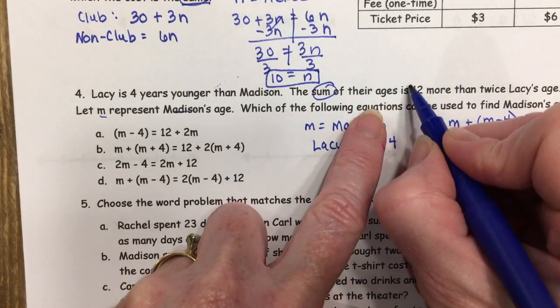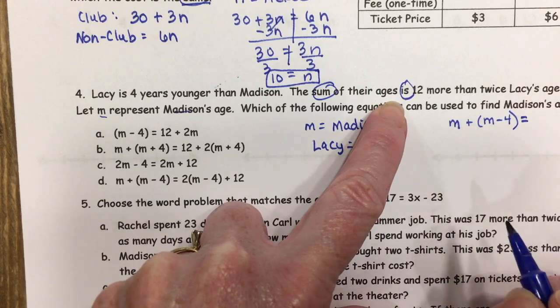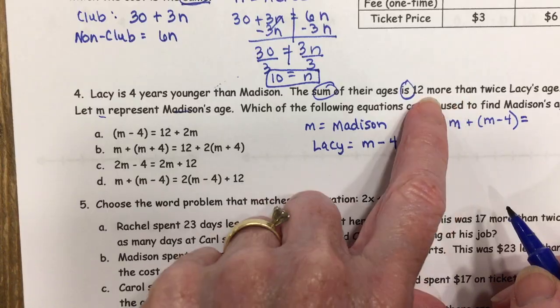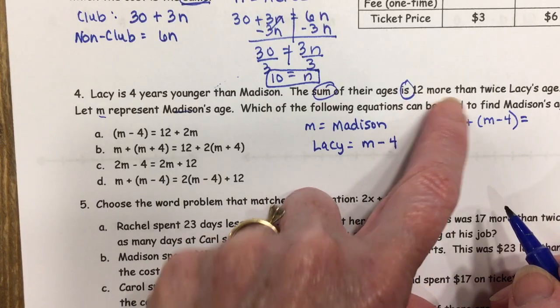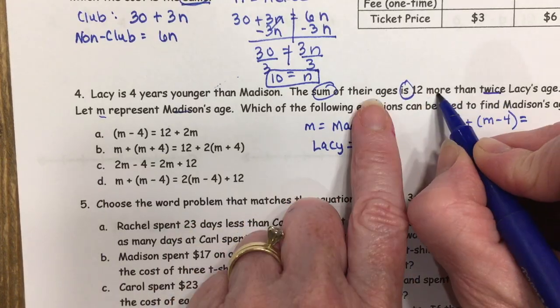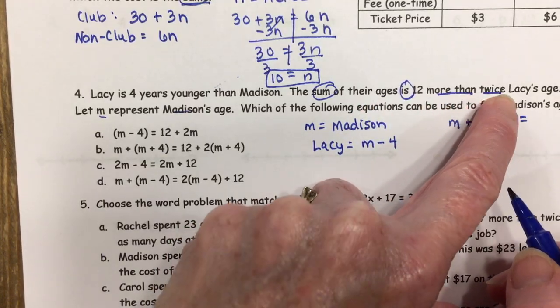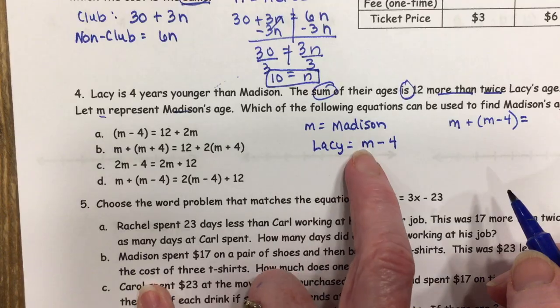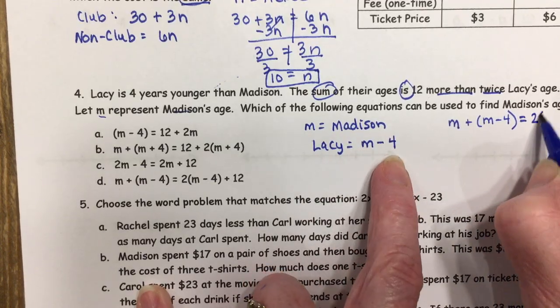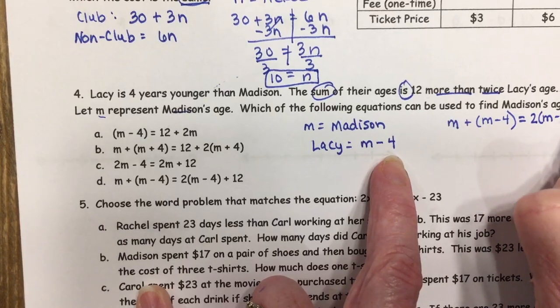then that is, okay, that's another word for equals, 12 more than twice Lacey's age. So more than is one of those that comes after, right? It kind of switches the order. So twice Lacey's age, that's a key word. These are all key words here. Twice Lacey's age would be 2 times Lacey's age. So that would be 2 times all of Lacey's age. So I need to put that in parentheses, 2 times M minus 4.